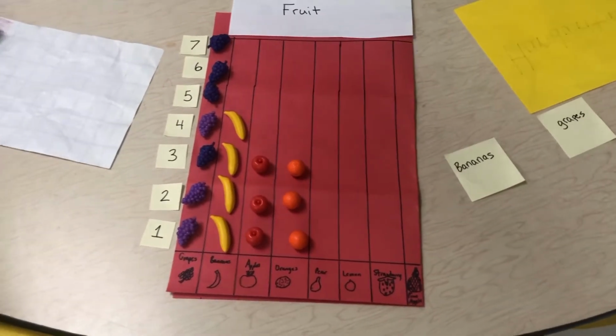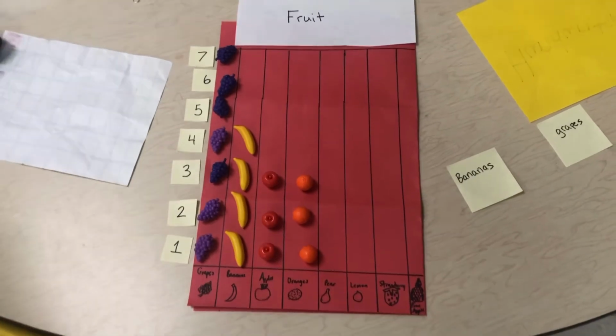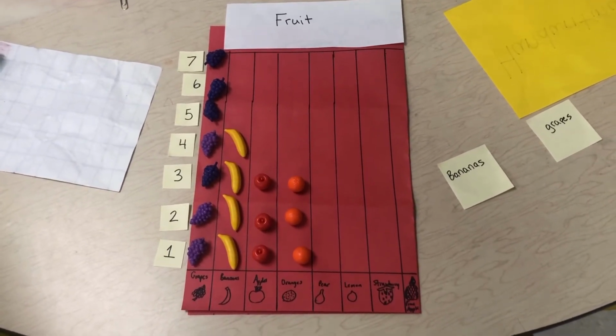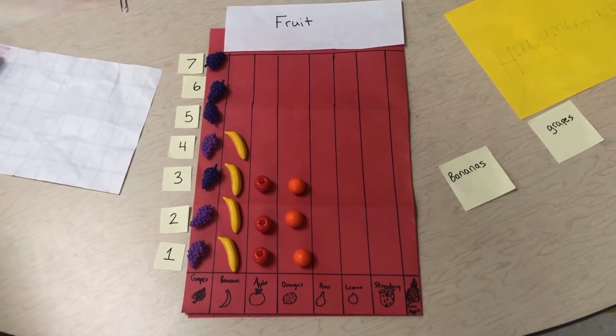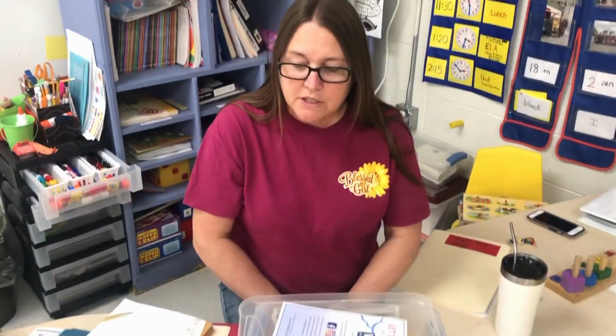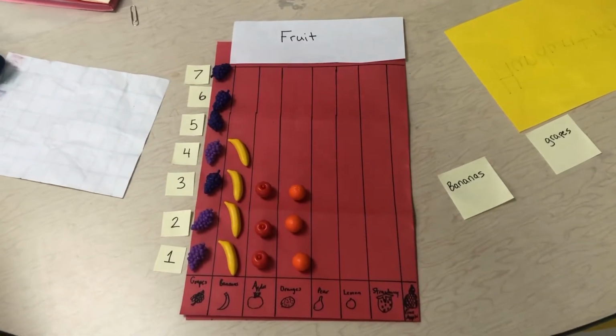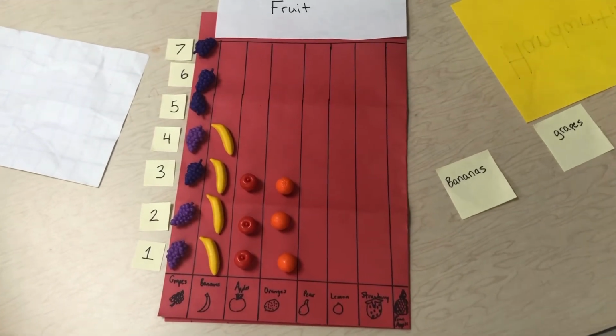Okay, so this is our graph, and now we are going to evaluate the data we have from our graph, and Miss Boutwell is going to ask us some important questions about our graph. Looking at our graph, which fruit is the most? Which one has the most in it? I'm going to give you a little bit to answer.